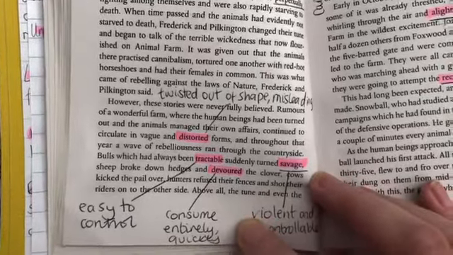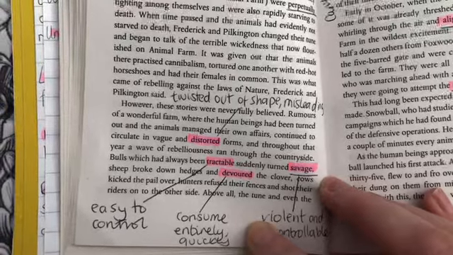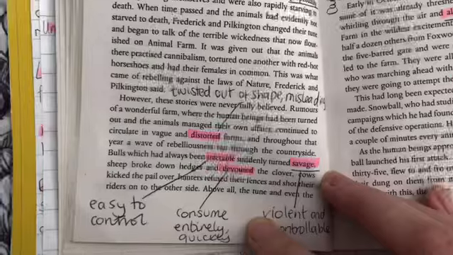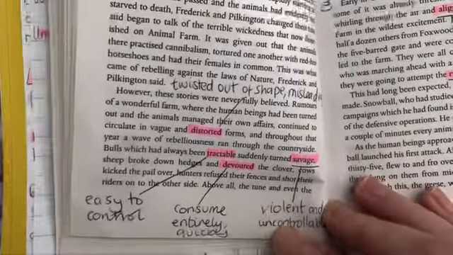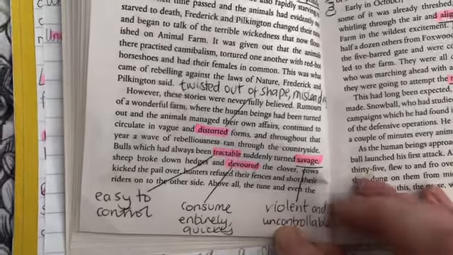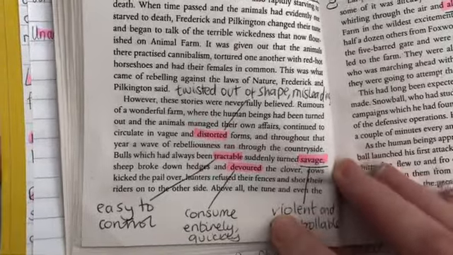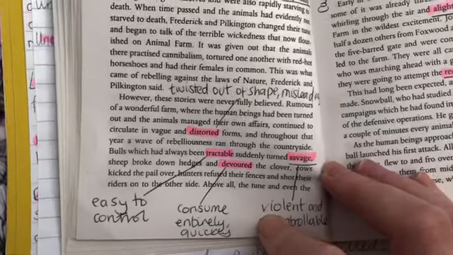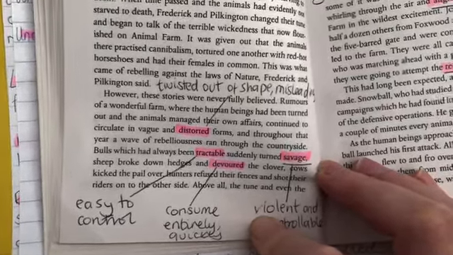And throughout that year, a wave of rebelliousness ran through the countryside. Bulls, which had always been tractable, suddenly turned savage. So that means like bulls that had been easy to control are now savage, like in The Tempest. Like Caliban is presented as savage, wild and uncontrollable. So they've had a complete change in nature. Sheep broke down hedges and devoured the clover. So they devoured the clover, they consumed it all entirely really quickly.